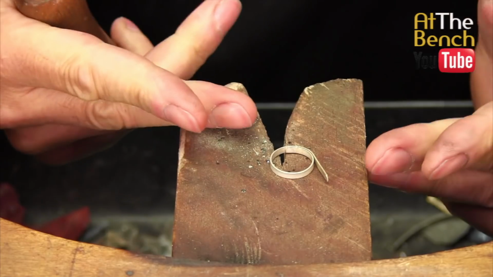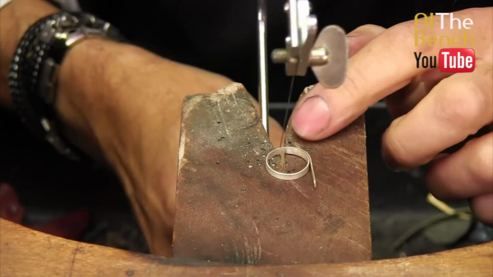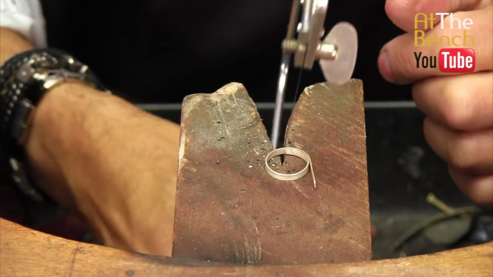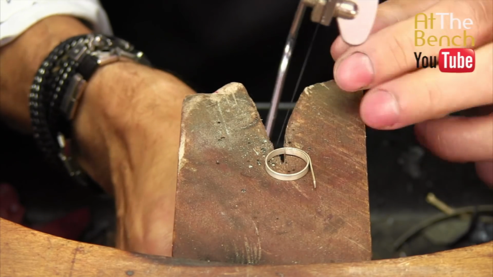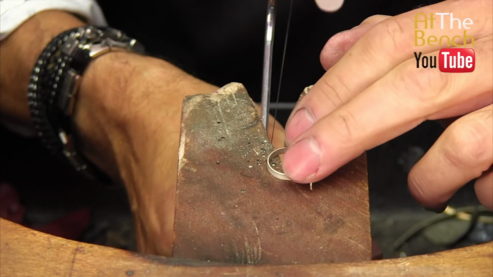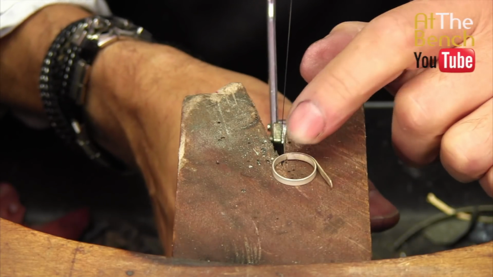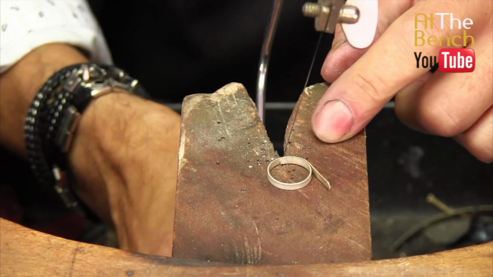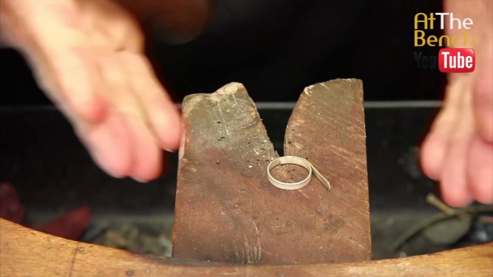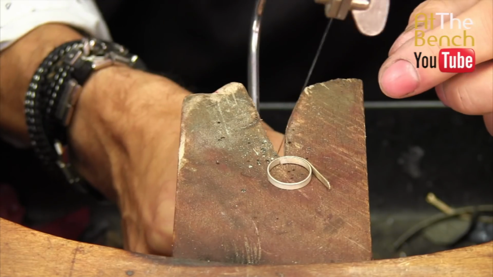And the reason why I do it this way is the fact that if, for argument's sake, you naturally saw with your saw blade at an angle like this, you would cut through your one joint here, then you would cut through your next mark, and if your saw is naturally at an angle this way, the ends will be completely parallel because you're cutting in this direction.